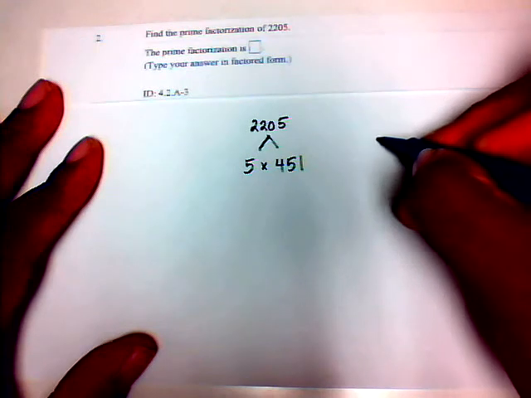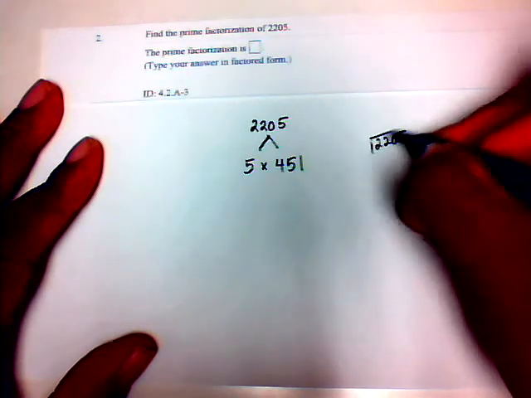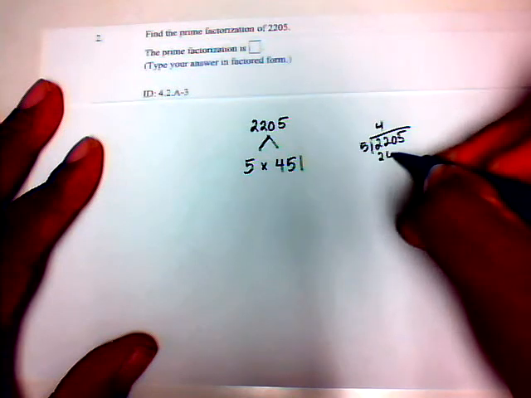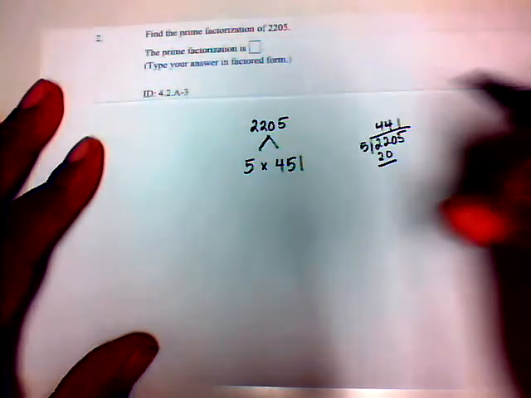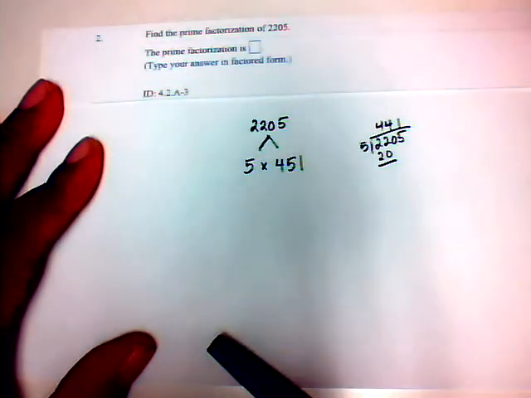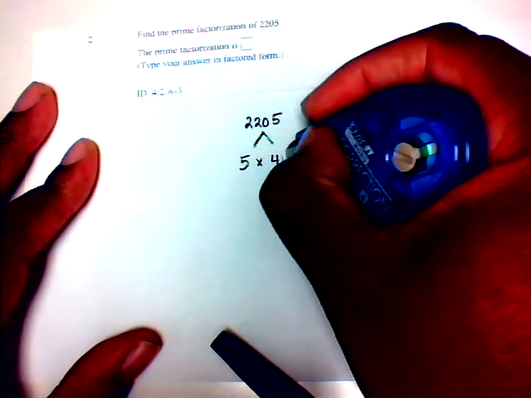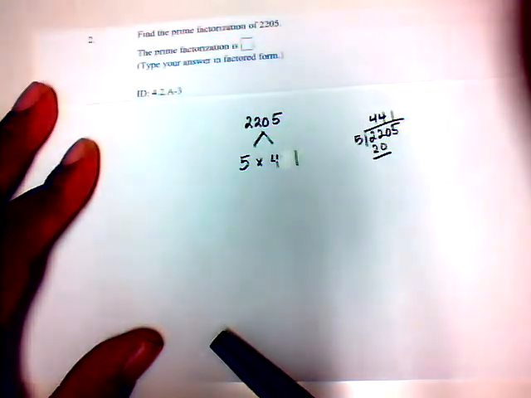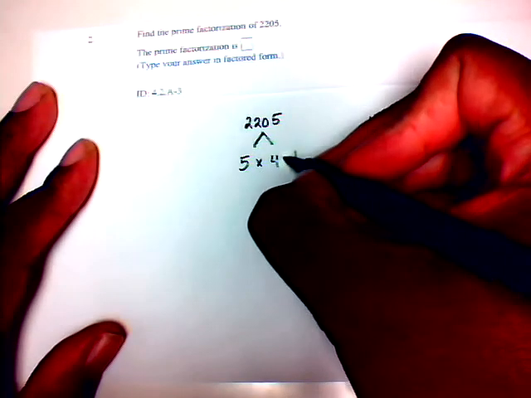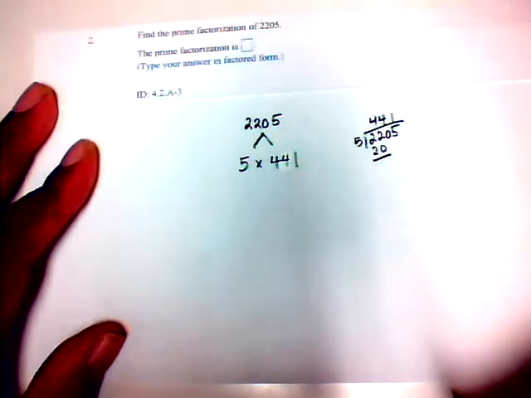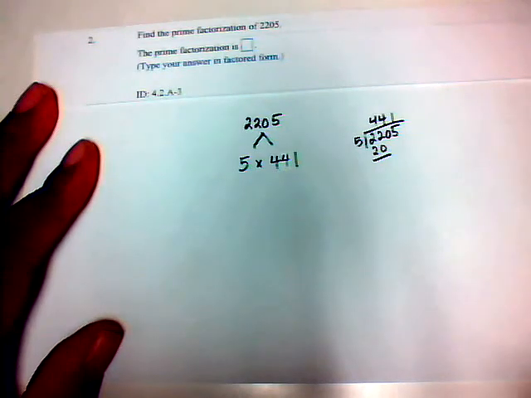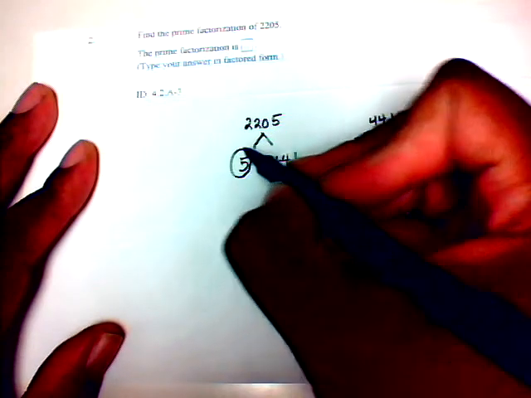Okay, and then we double check. Because if I do 2205 divided by 5, this will be 441. So 441, not 451, would be the other factor for 2205. So 441 times 5 will give me 2205. Okay, now 5 is a prime number, so I'm going to go ahead and circle that.